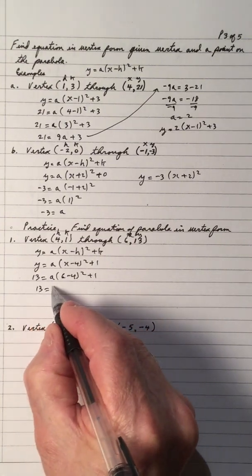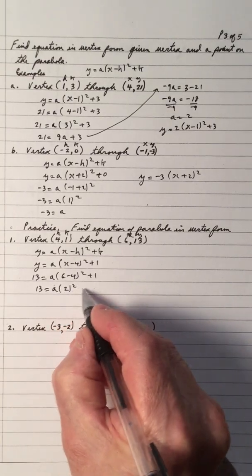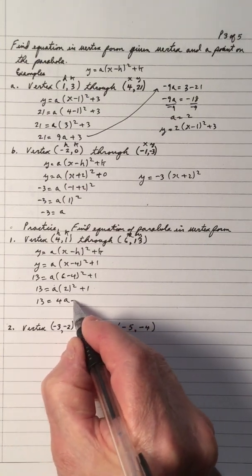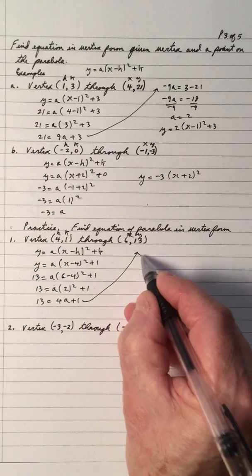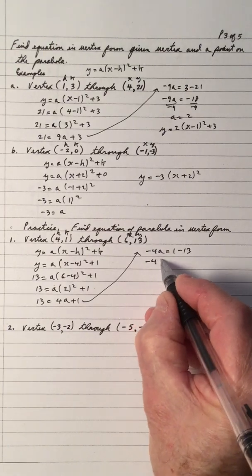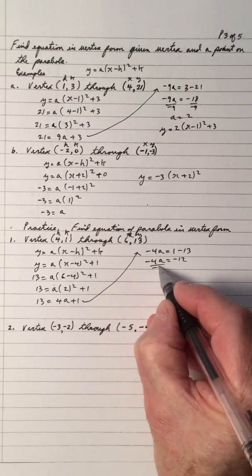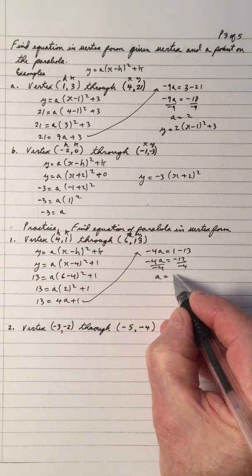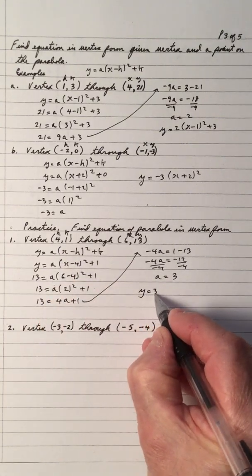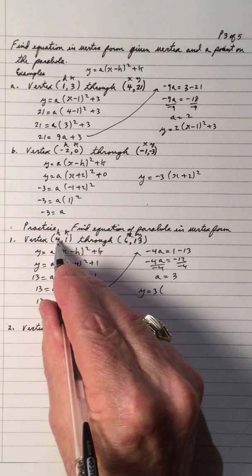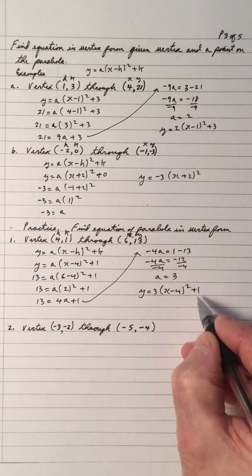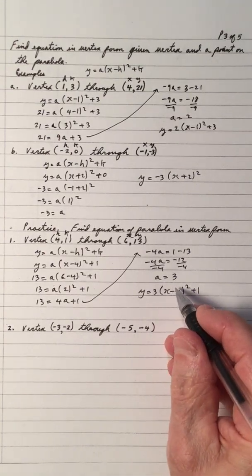And then I do PEMDAS. I do inside the brackets first to get a 2, and then I square it after. So 2 squared is 4, so that's 4a plus 1. And continue up here, and I get a negative 4a equals 1 minus 13. Negative 4a is negative 12. Divided by negative 4, a becomes 3. So a is 3, so put 3 in the place of a. And the equation got a 4 and a 1, so there's an x minus 4 squared plus 1. So that's the equation in the vertex form.